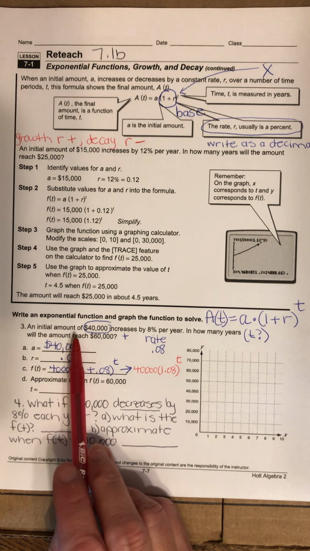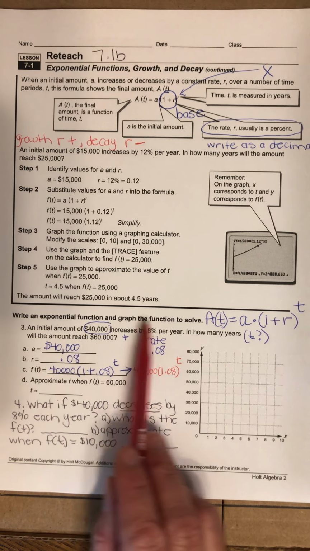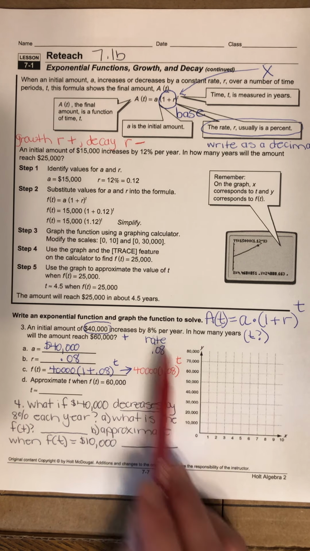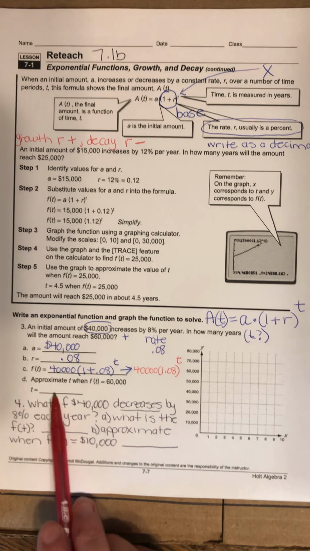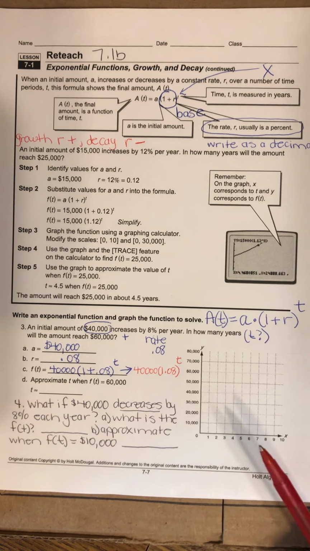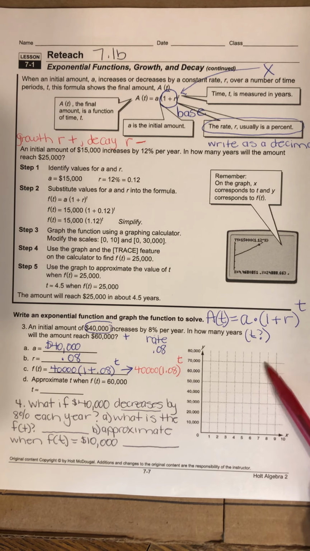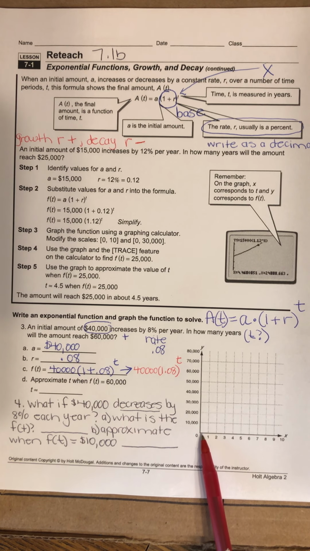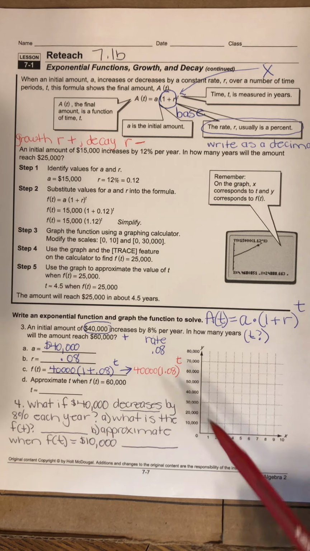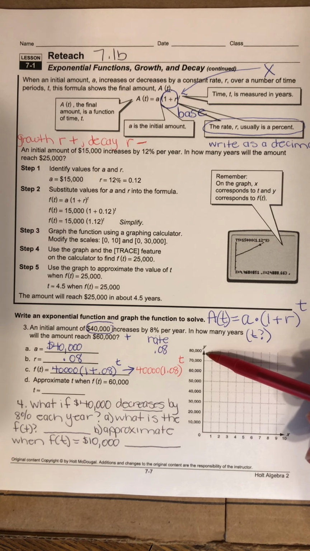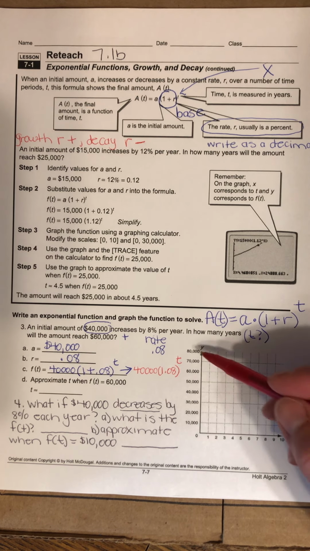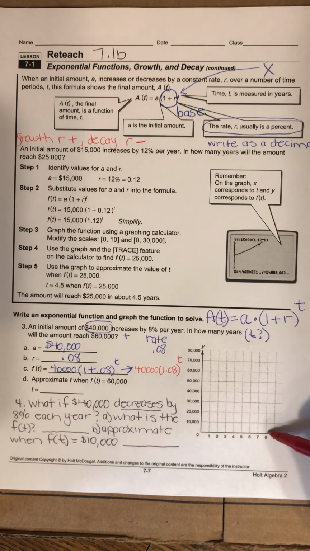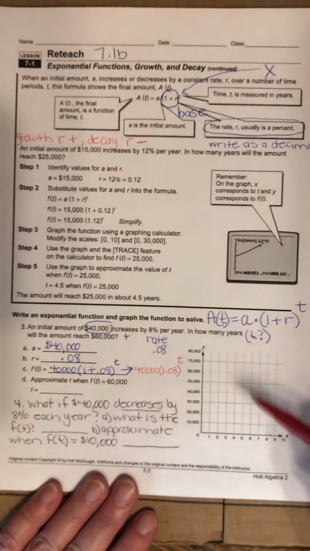Okay, let's see. We wrote the exponential function and they want us to graph it over here, and then they want us to answer their question. So notice over here that your x's are going from 0 to 10 and your y's are going from 0 to 80,000. That's a lot. So we're going to need to make sure we set up our window right so that we can see the graph that goes here.